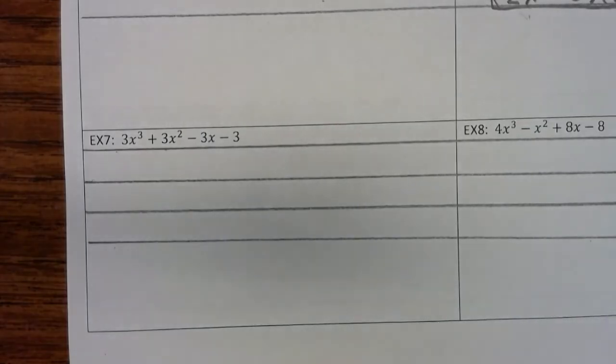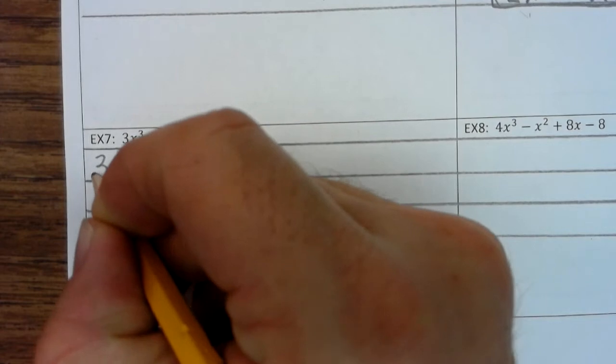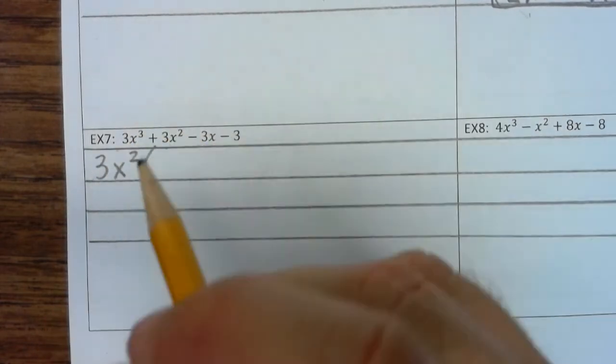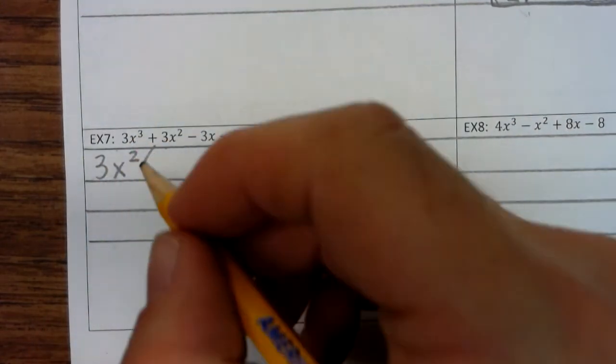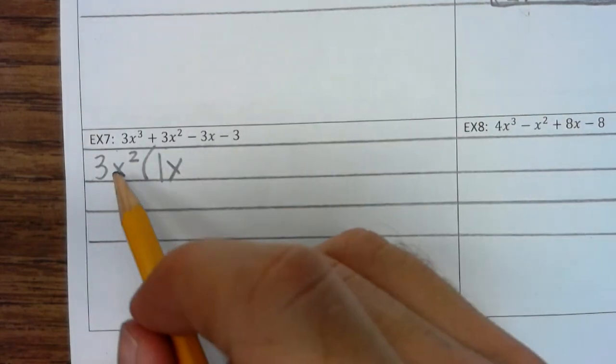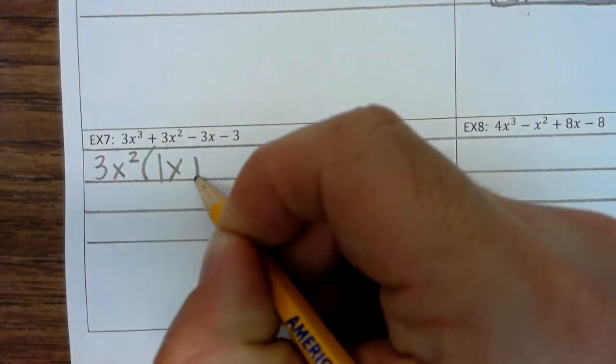All right, so then we can also factor out an x squared, so that's 3x squared. And then you ask yourself, what do you multiply 3x squared by to give you x cubed? It's 1x. And then what do you multiply 3x squared by to give you 3x squared? It's positive 1.